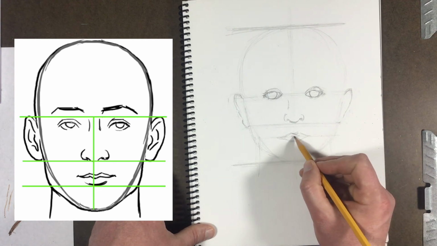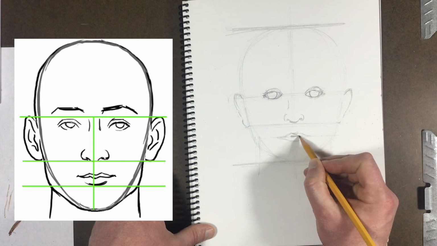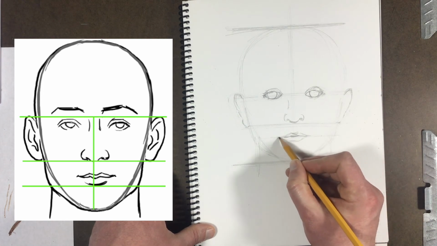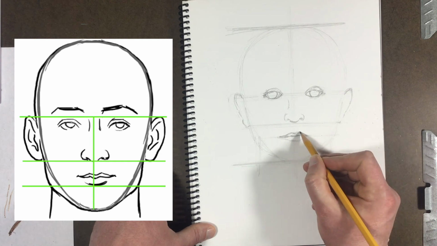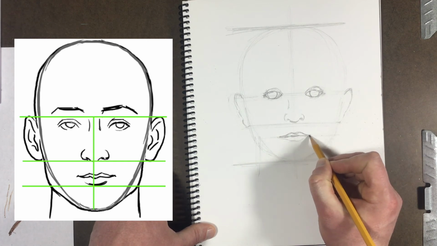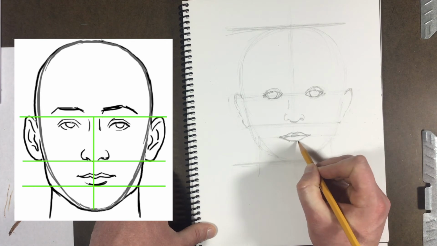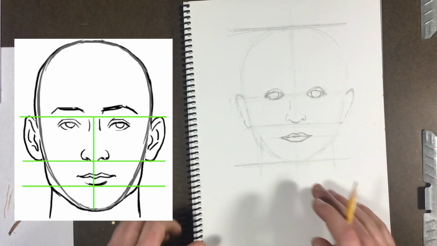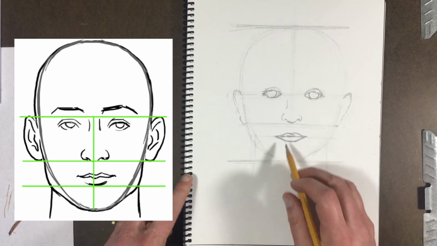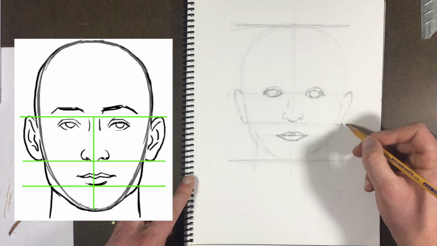Okay, on the lips, you have a top lip and you have a bottom lip. You don't simply just have a little tiny line that is a smile. Well, that doesn't make sense. People don't actually have that. So you have a top lip and you have a bottom lip.